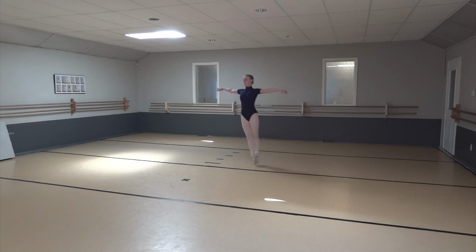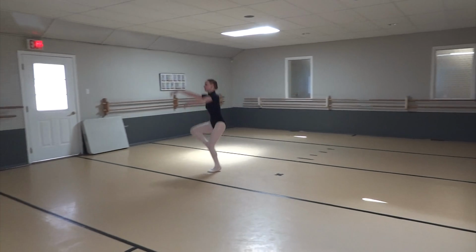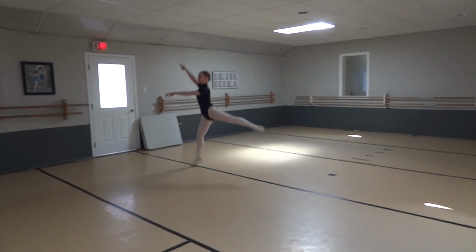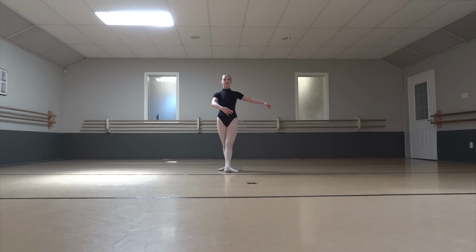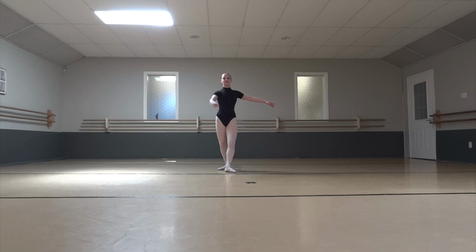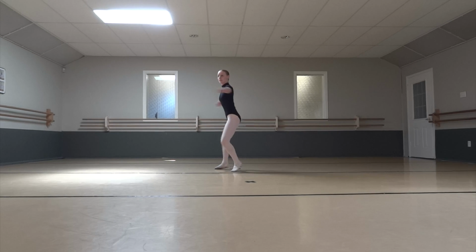Without the laws of science and physics, there would be no point, jeté, pirouettes, lifts, leaps, or even fouettes. Today, I'm going to be breaking down the physics behind this one move, a fouetté. First of all, you must be wondering, what even is a fouetté?